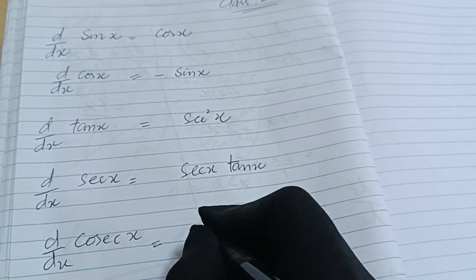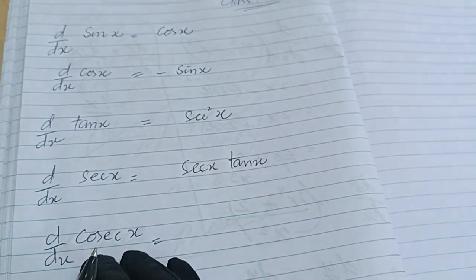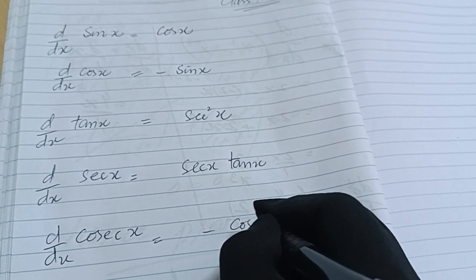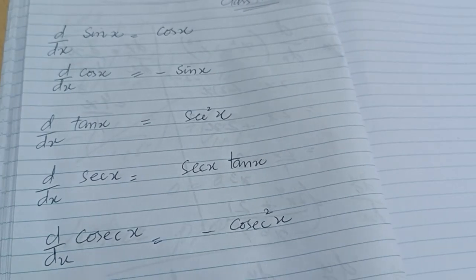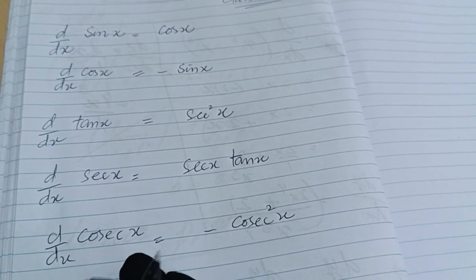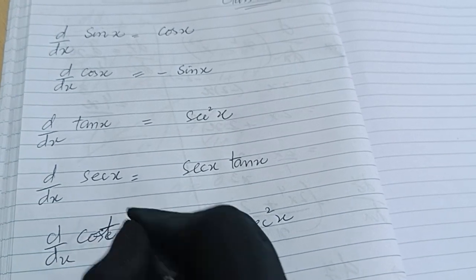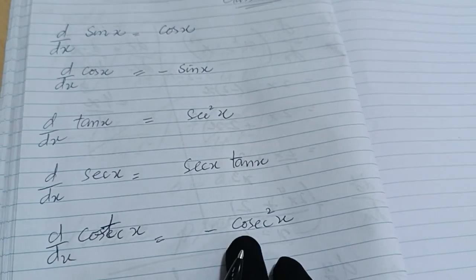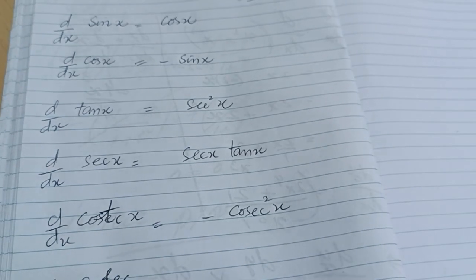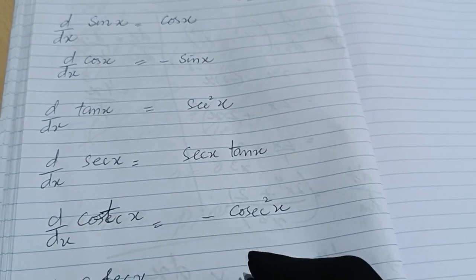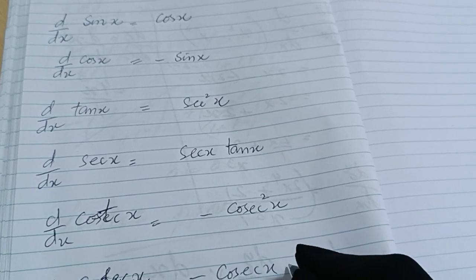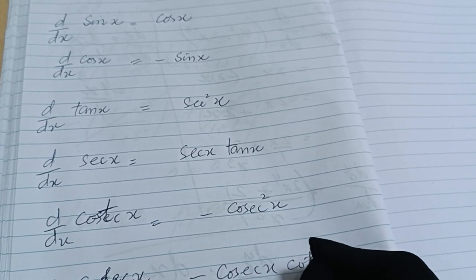Cotangent x derivative is minus cosecant square x; I wrote tangent by mistake, I write the cotangent x derivative here. And cosecant x derivative is minus cosecant x cotangent x.